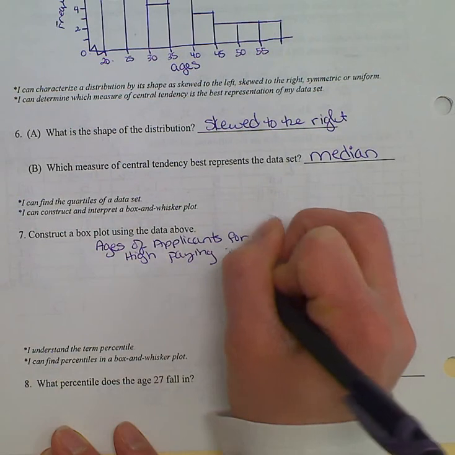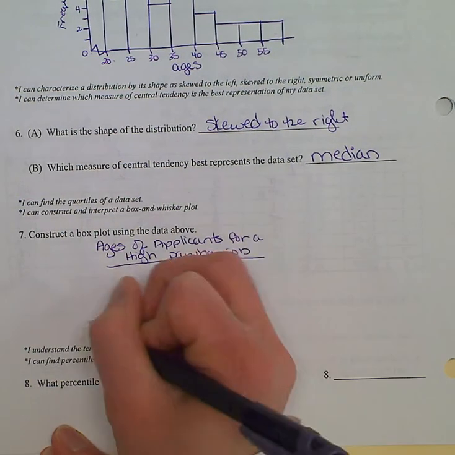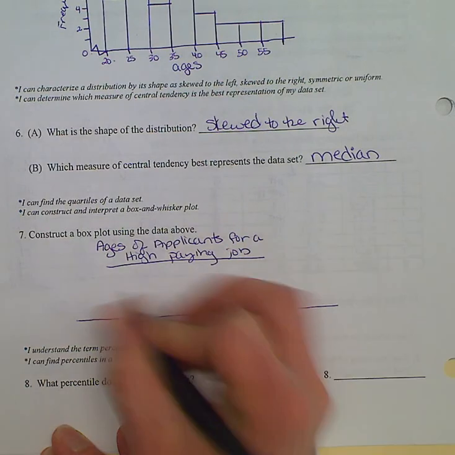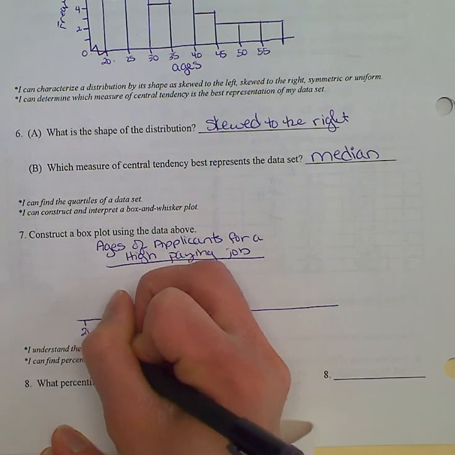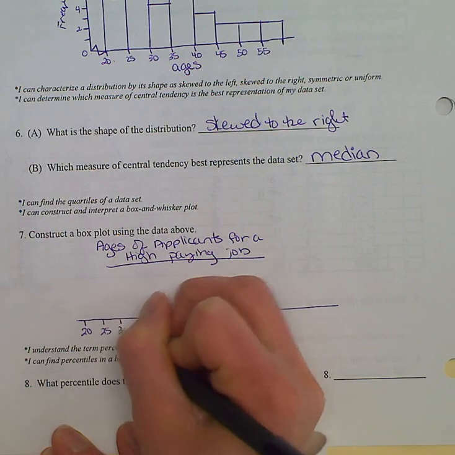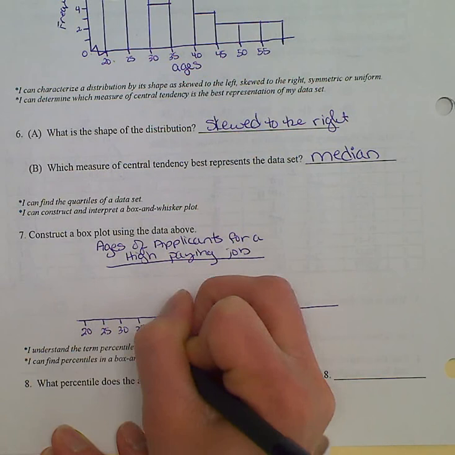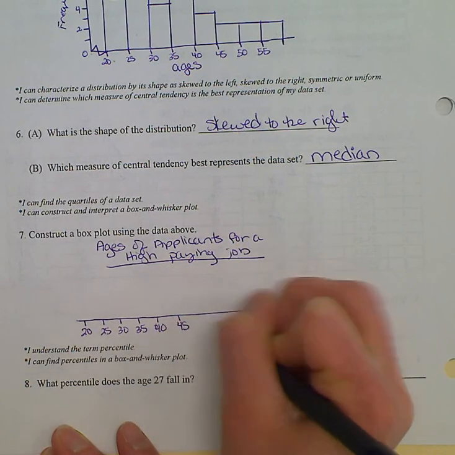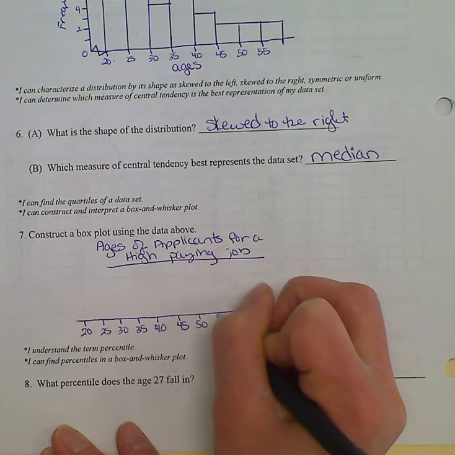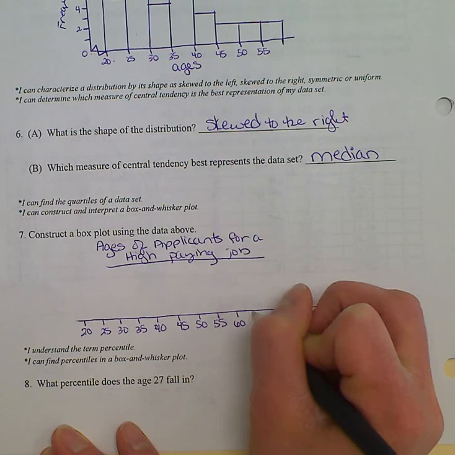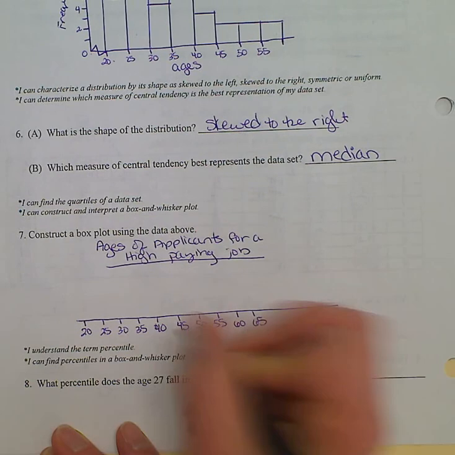And we also need to have a number line that represents our minimum through our maximum. I think the minimum is 20. I'm going to go by 5s. This is going to end up looking just like our histogram because I'm going by 5s, but you don't have to. I'm going to label these ages.